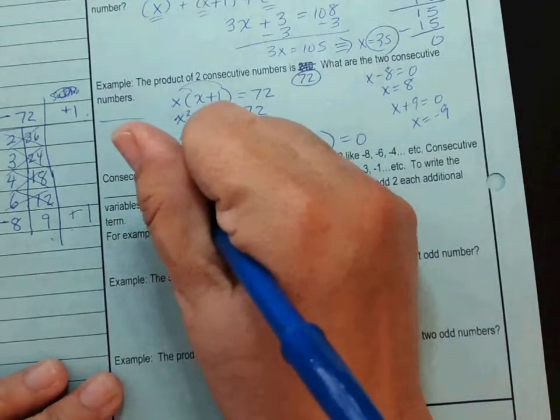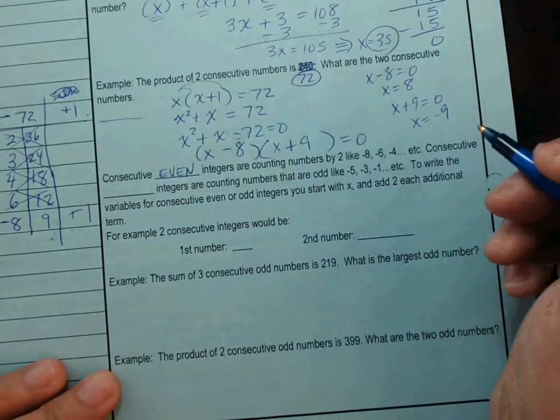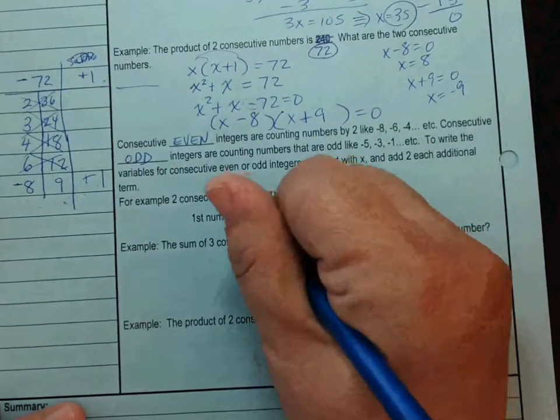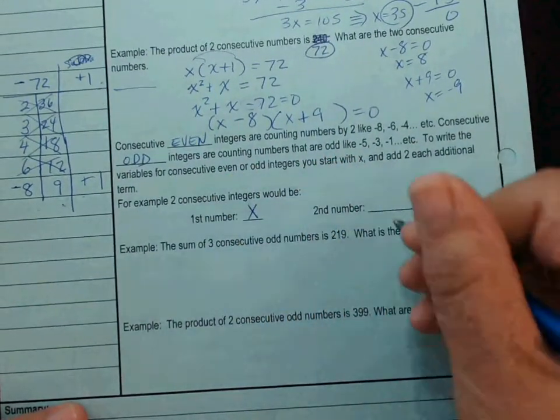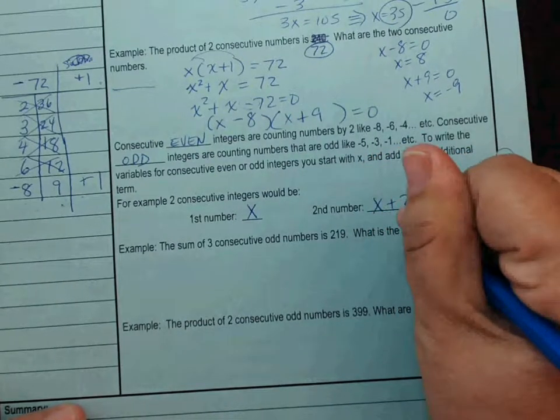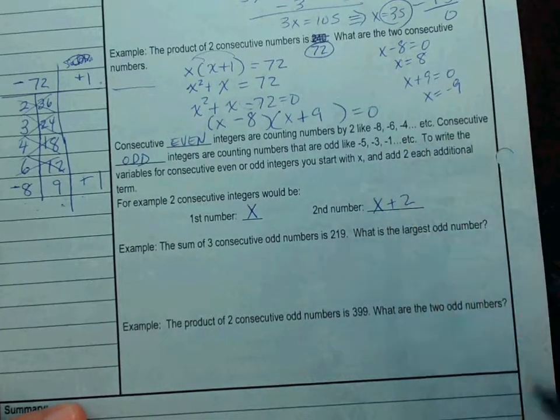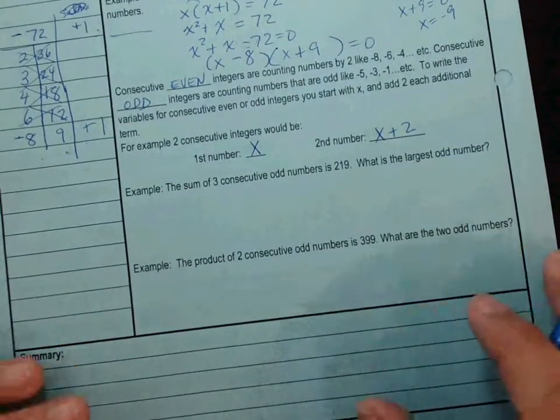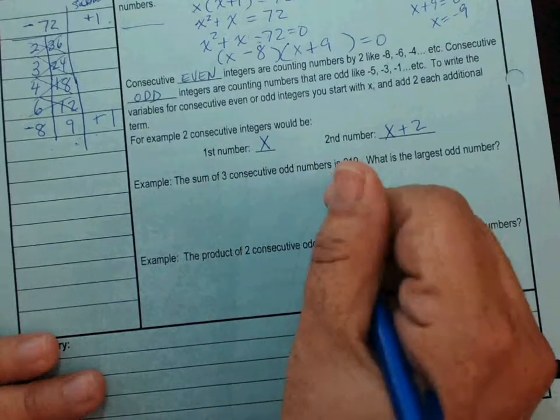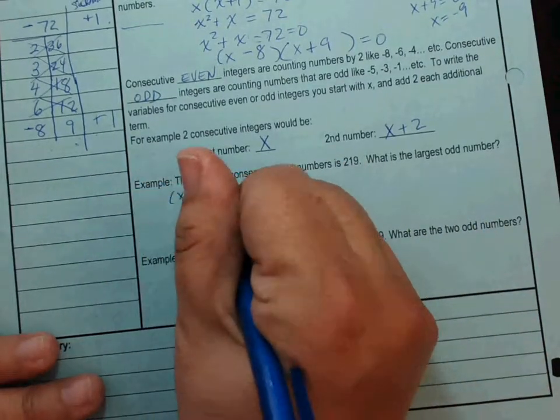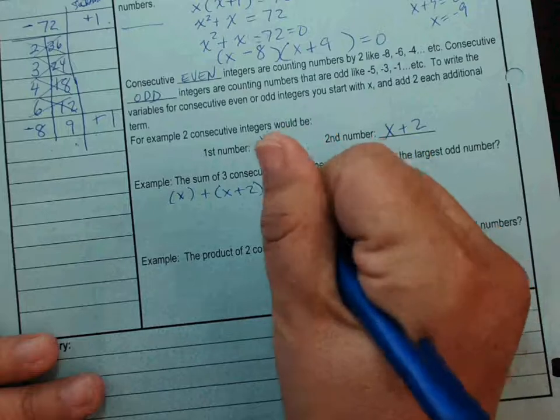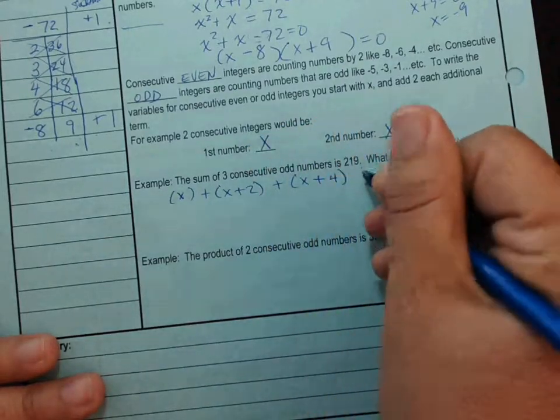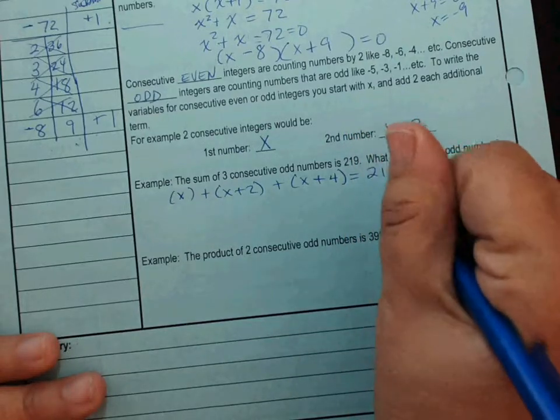For evens and odds, it's really similar. So even integers are like 2, 4, 6, 8. Odd integers, 3, 5, 7, 9. So you have your first integer. To get from 3 to 5, you have to add 2. So that's what you have to remember. Okay? And so if you're doing this, the sum of 3 consecutive odd numbers, your first number is x, your second number is x plus 2, and your third number is x plus, you need to go up another 2, so this is actually going to be 4, is 219.